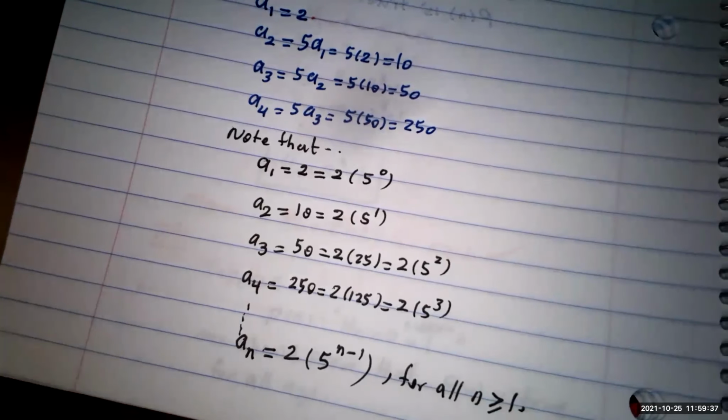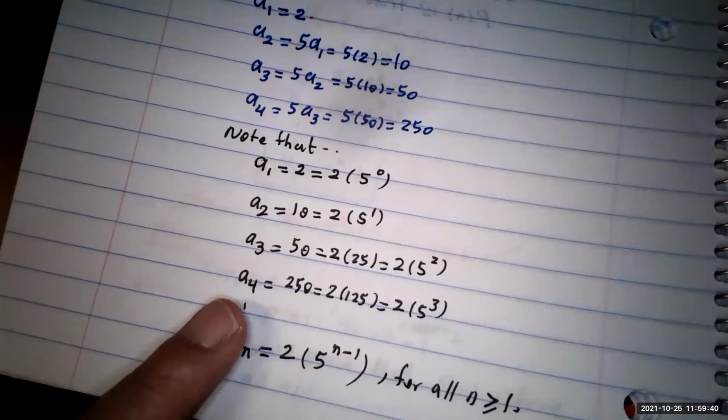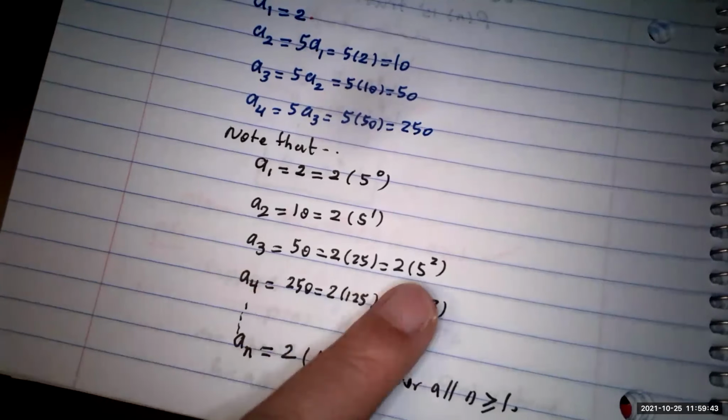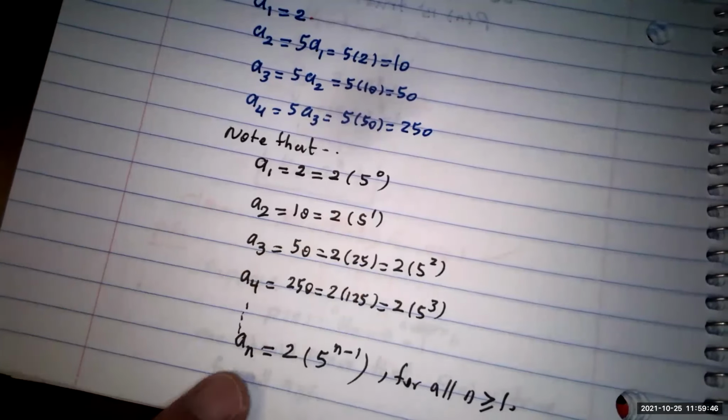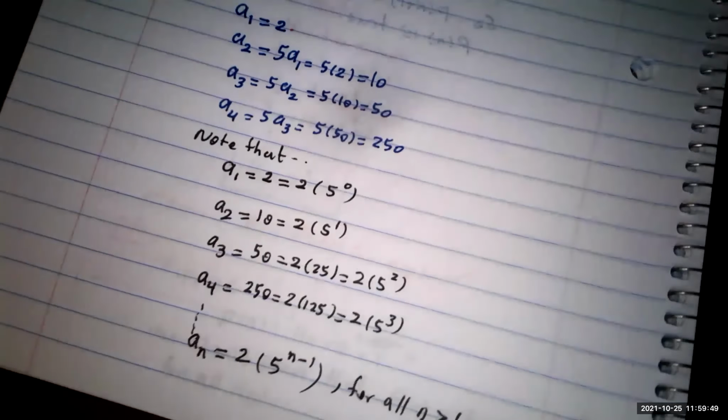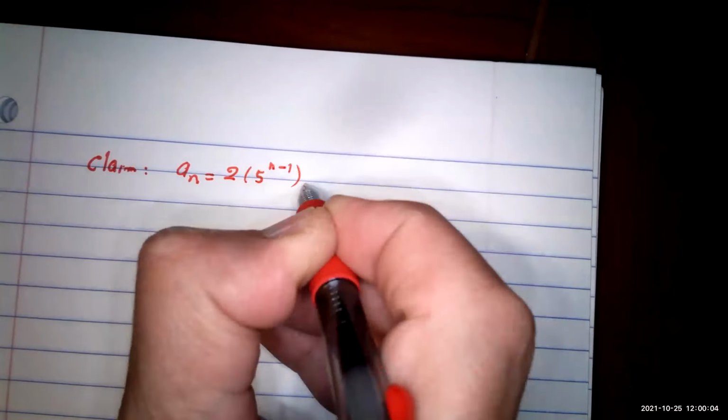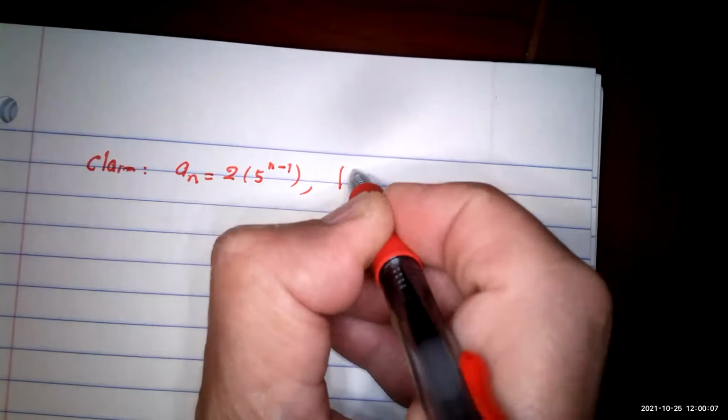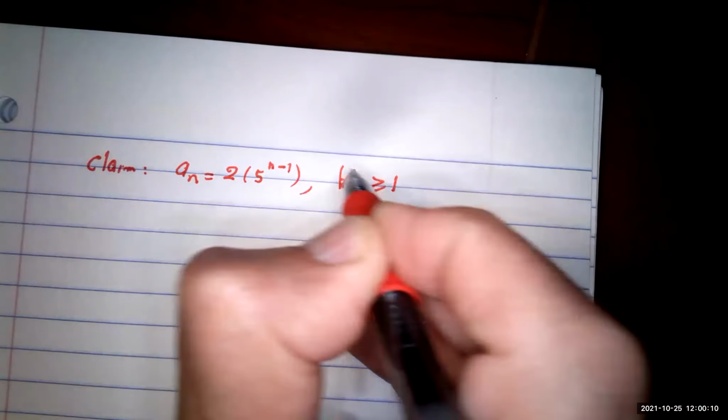We know there's going to be powers of 5, so we just compare the indices: 4, 3, 2, 1, n minus 1. But this is just a claim. You're not done. So now I claim that an is 2 times 5 to the n minus 1, and I claim that it's true for all n greater than or equal to 1. Now prove the claim. How are we going to prove the claim? Of course, induction, basis part. Any question?